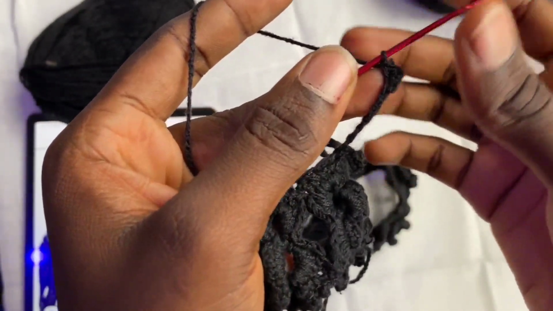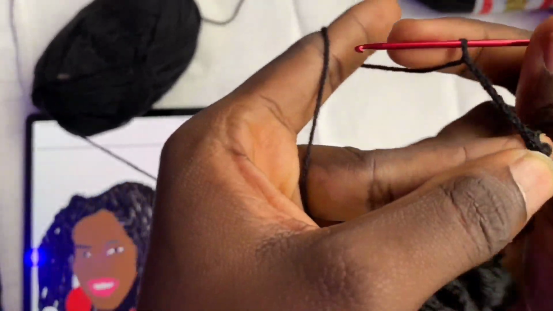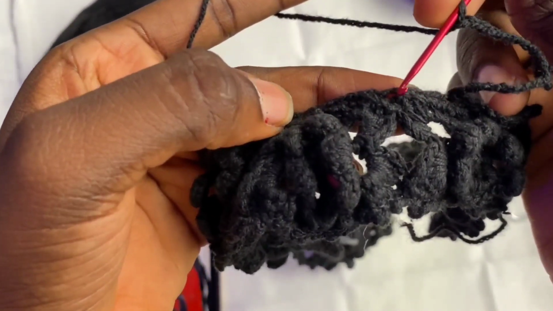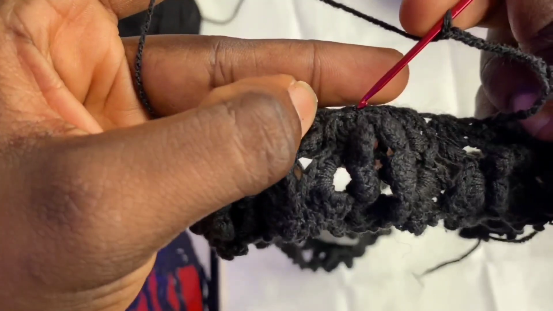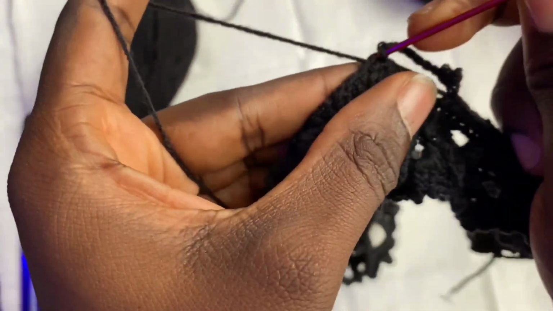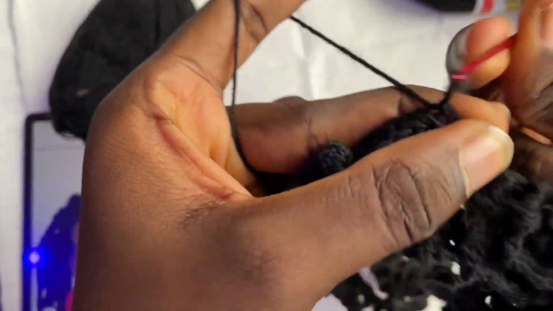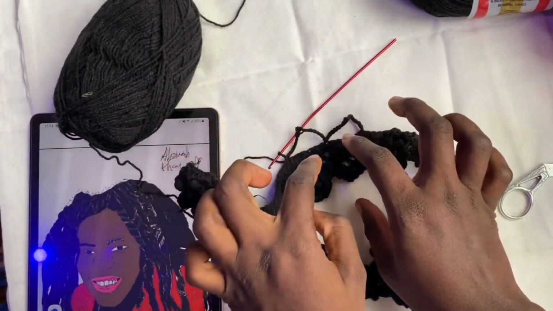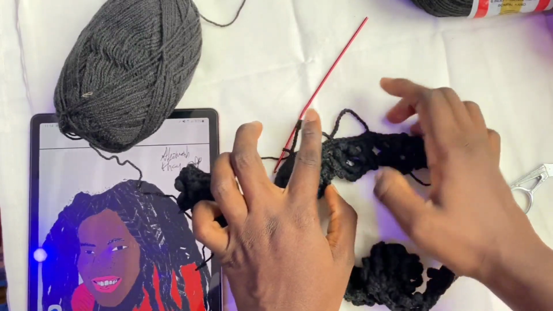and then you have this picot edging, and then you chain 1, 2, 3, 4, 5, 6, 7. Now you are going to count, skip 7 spaces, 1, 2, 3, 4, 5, 6, 7, and on the 8th space you slip stitch to join. Okay, and that is it. This is what you're going to have nicely done.